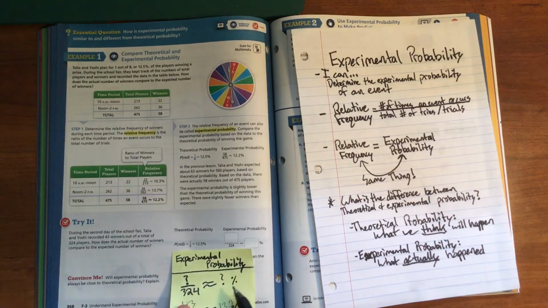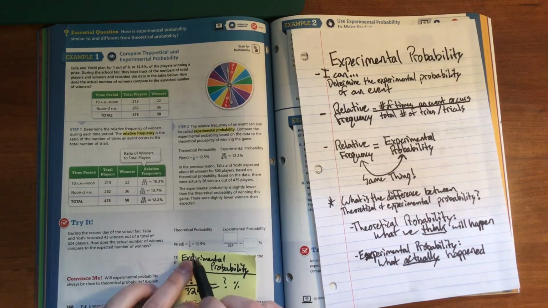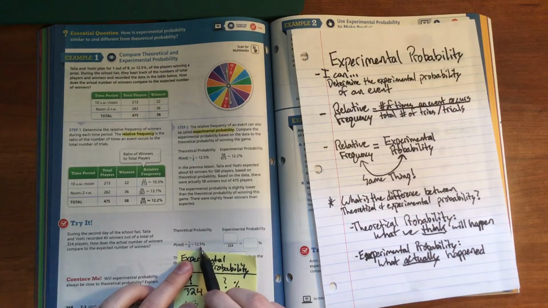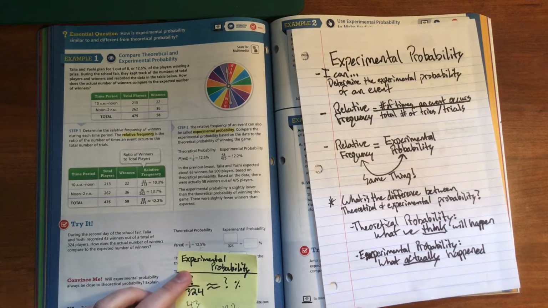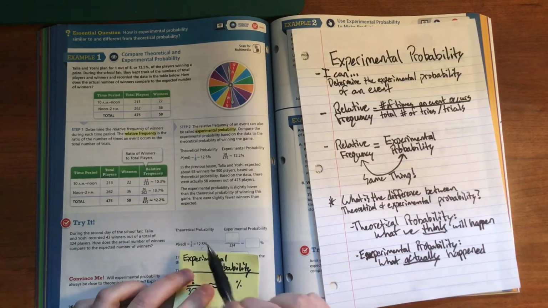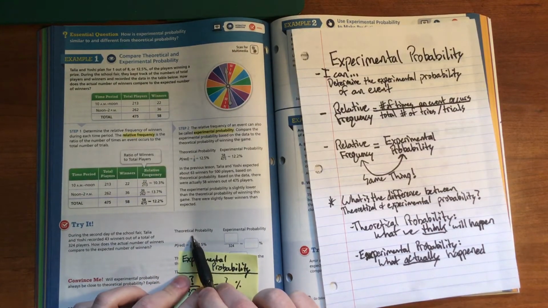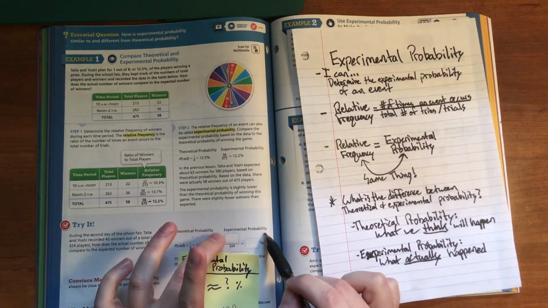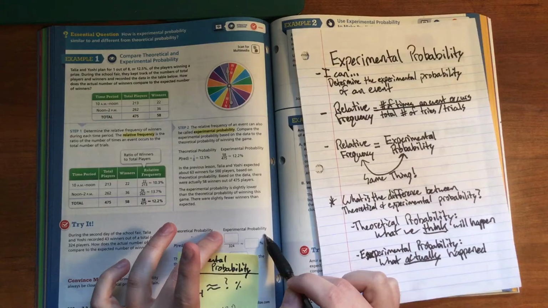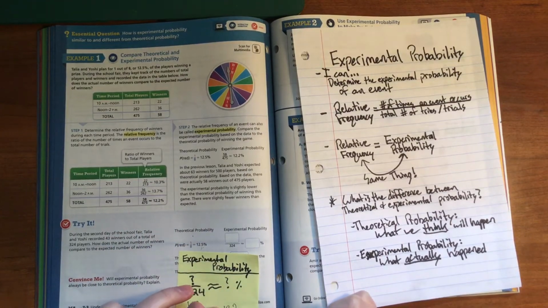Now, this is a little higher than their theoretical probability. So what this tells us is what actually happened is higher than what they expected to happen. So they had more winners than they thought they were going to. All right, so we use theoretical probability to try to predict what's going to happen, and then we use experimental probability to observe what did actually happen.